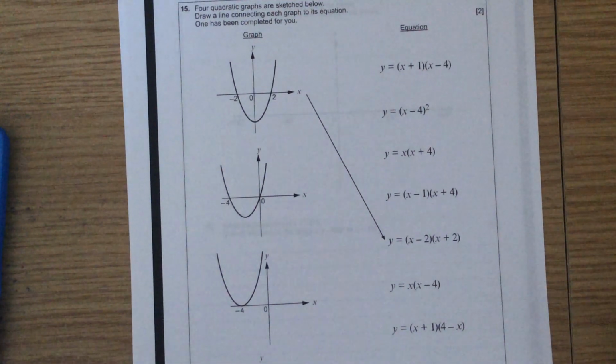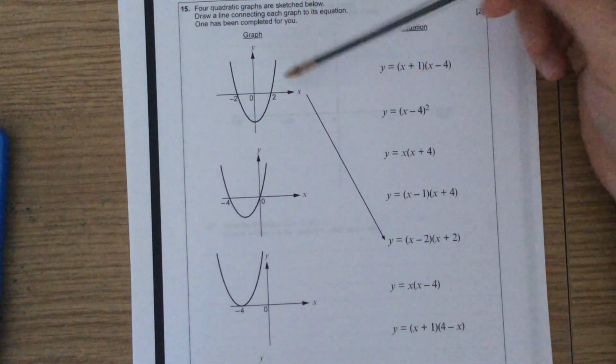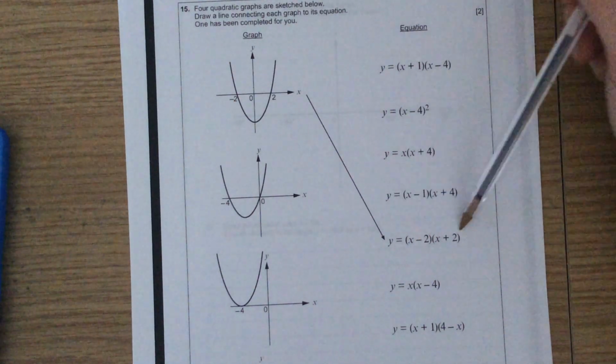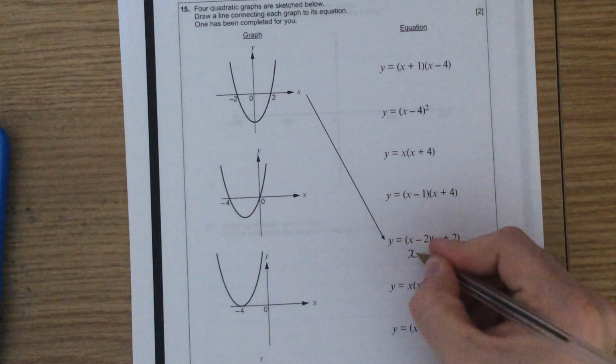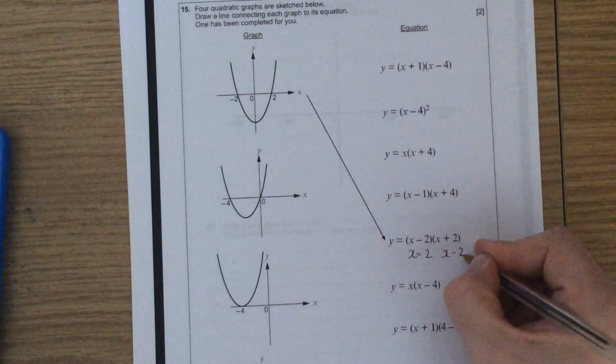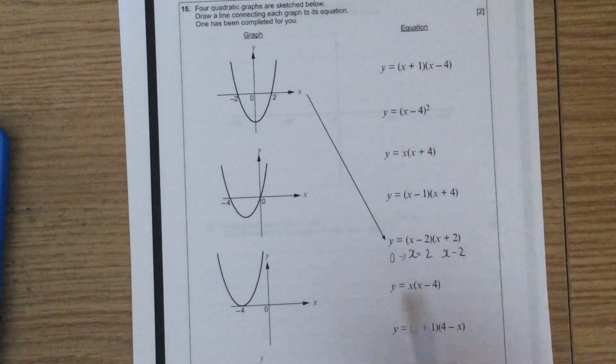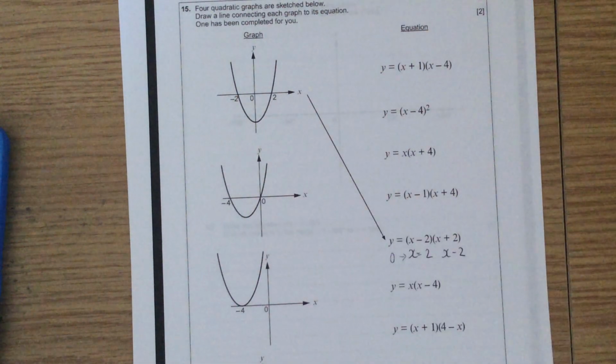Question 15, recognising different quadratic graphs. The first thing I'm going to do is consider the one that they give me as an example. So if I was to solve this, I would find that x goes through at 2 and x goes through at minus 2. So when y equals 0, my x values would be 2 and minus 2, which you can see from this graph are where they cross.